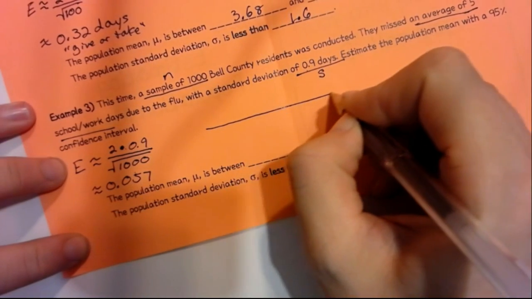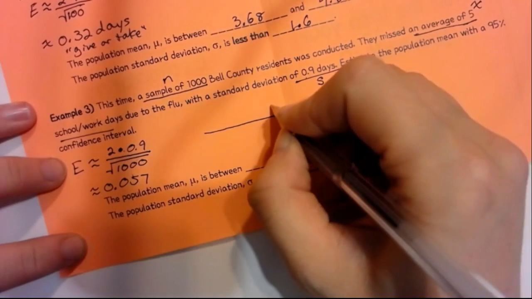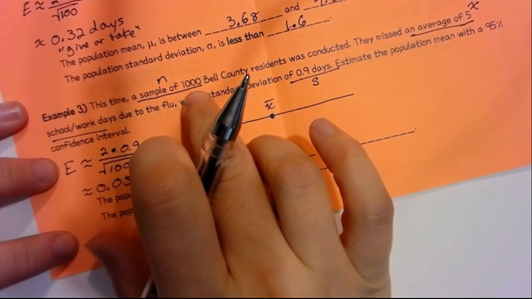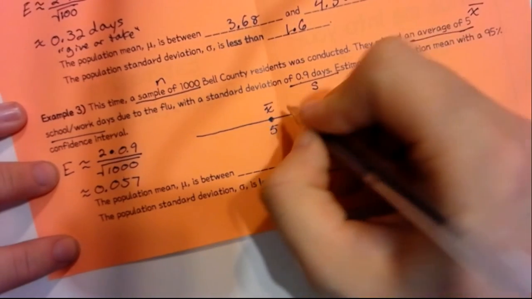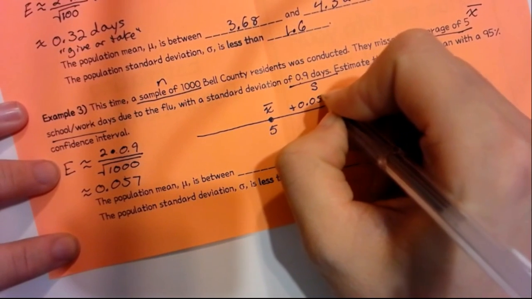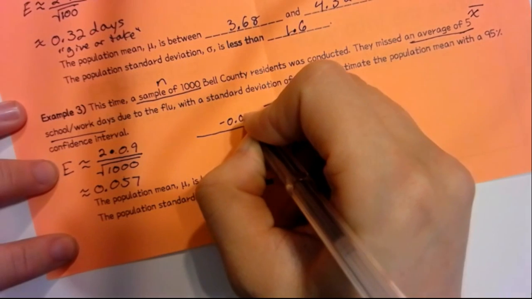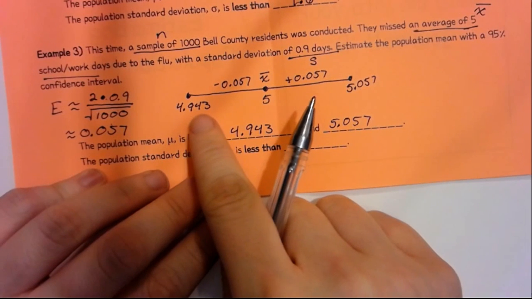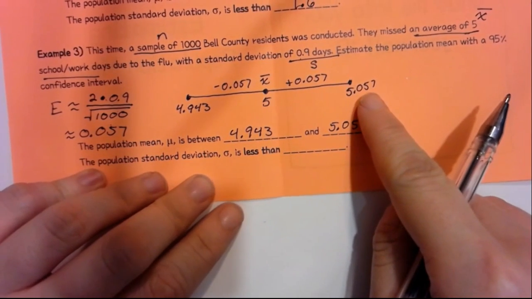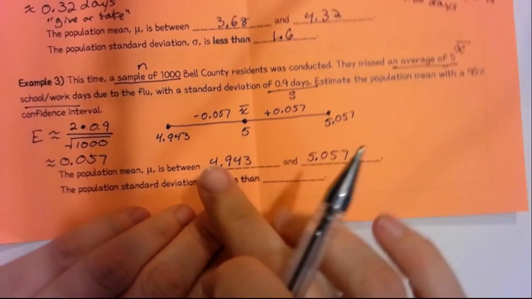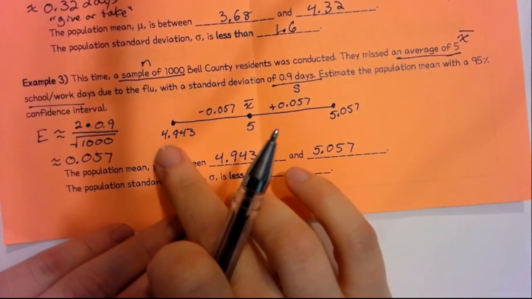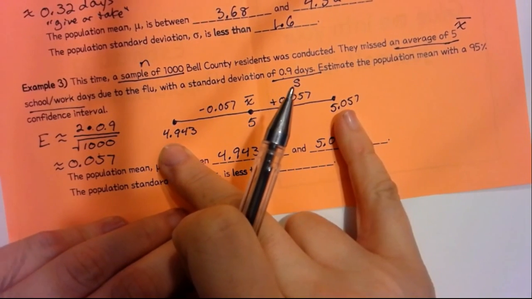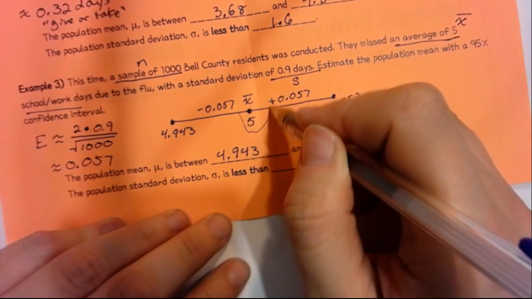See if you can figure out the interval now. I'm going to start you off. Here's X bar. There's our sample mean, the mean of the 1,000 people we talked to. And then you're going to figure out the interval. See if you can do it. Your interval should have been 4.943 to 5.057 days. So on average, people in Bell County are missing anywhere from about 4.9 days to about 5.1 days. So right around 5 days. Our sample was actually pretty good.